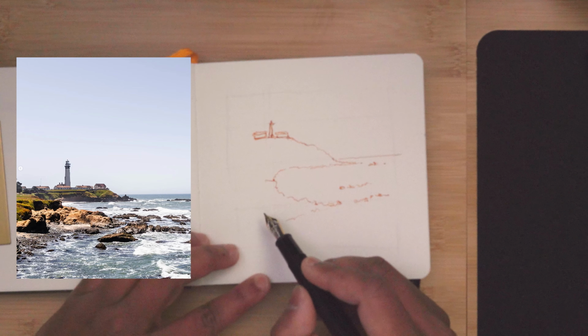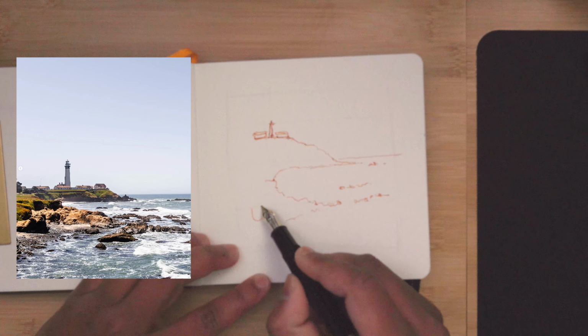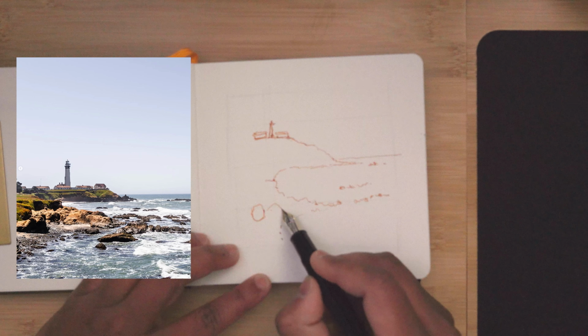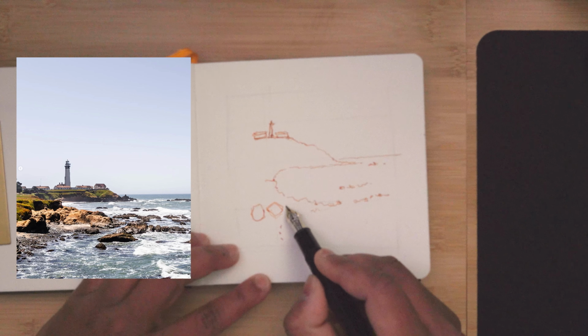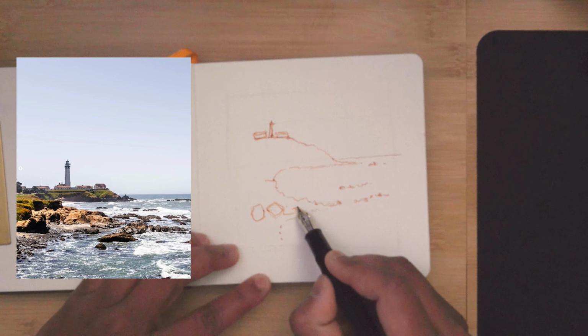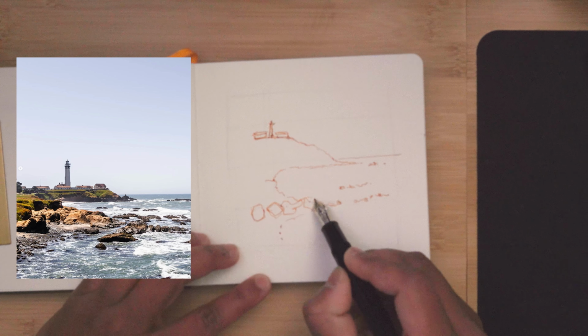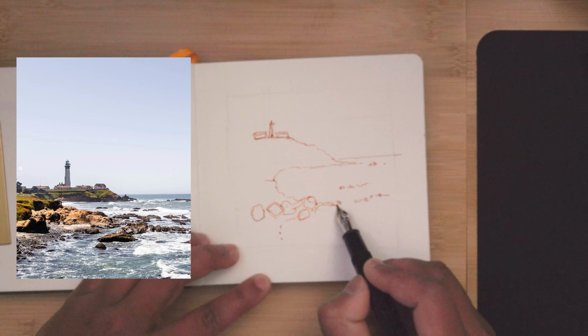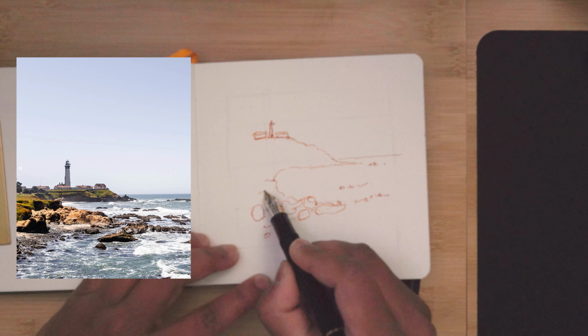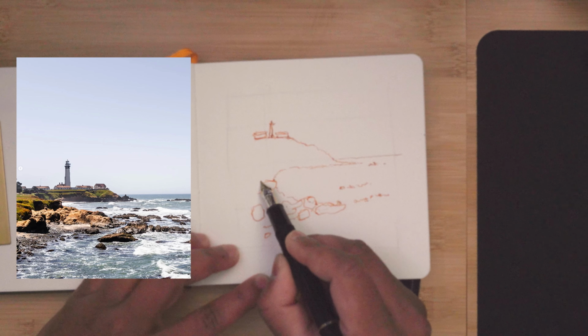I'm going to start focusing on the rocks in the foreground now. So with these, try to draw them quite loosely. We're not being representational here. Here's where our personality can be. Don't be afraid to overlap what you've already done. Look back, here is where the top of the cliff is.